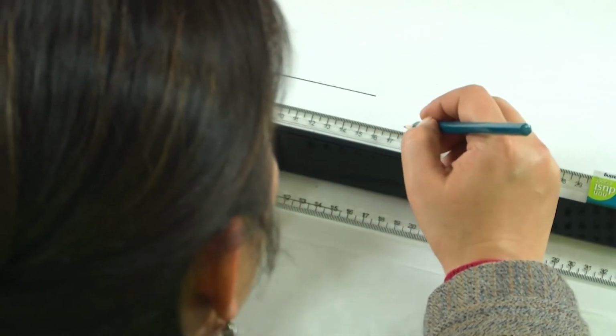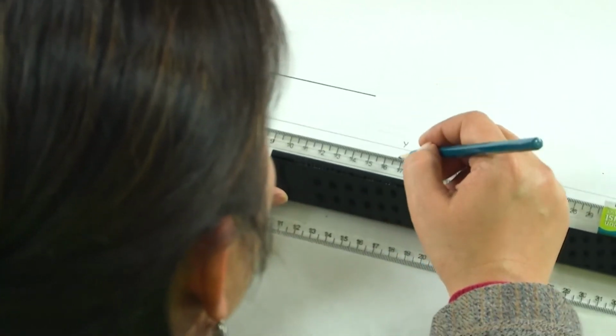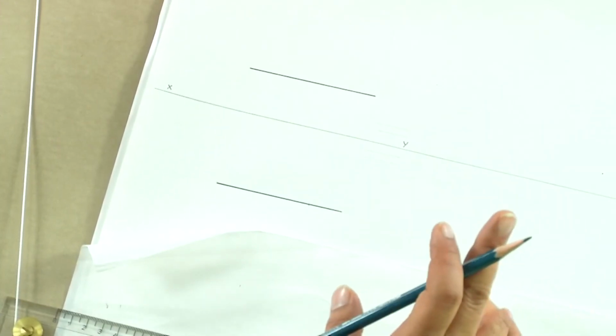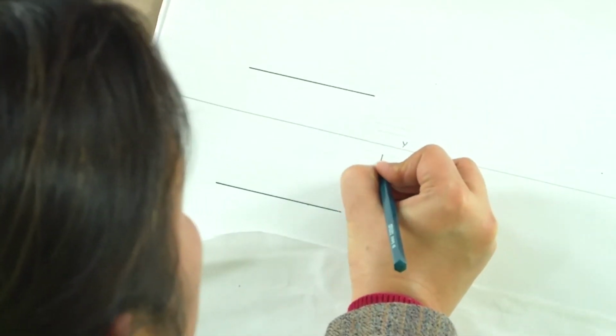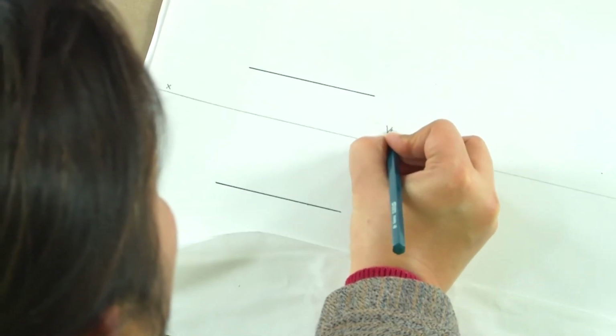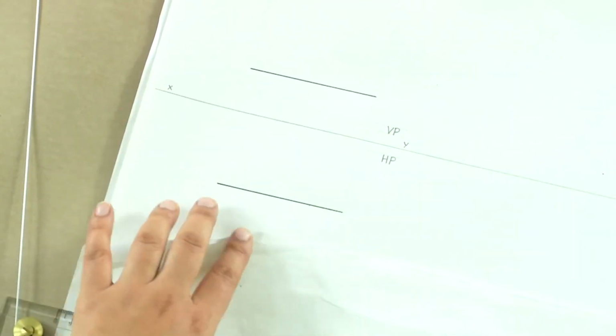Here we will write HP and VP. Since we are doing this exercise in a first quadrant projection, we will be seeing the HP below and VP above the reference line. Now, this is our line. Now, we also have to mark the dimension lines.